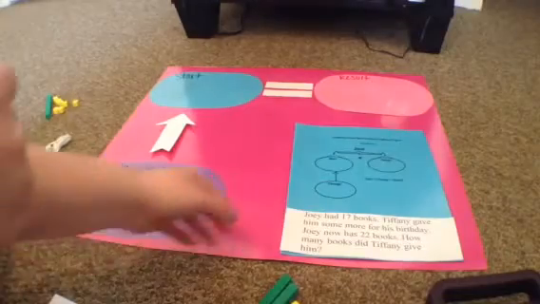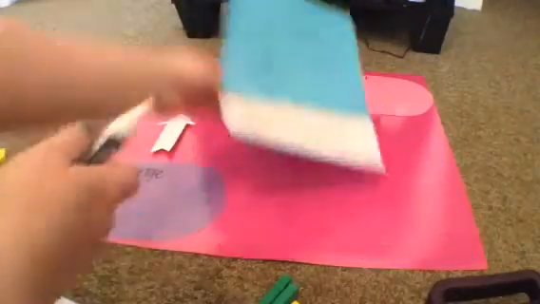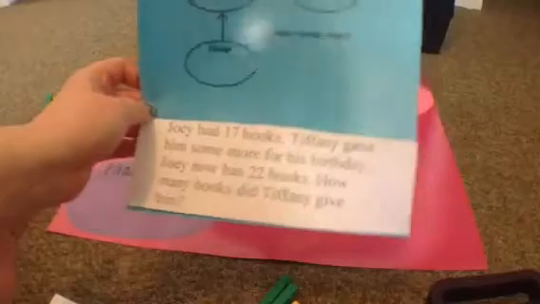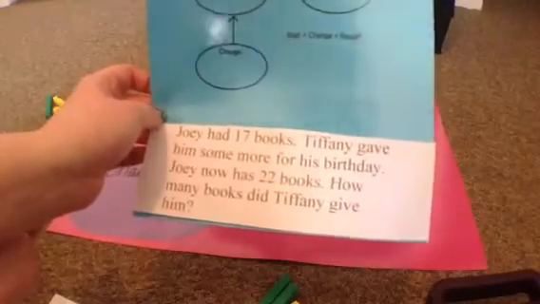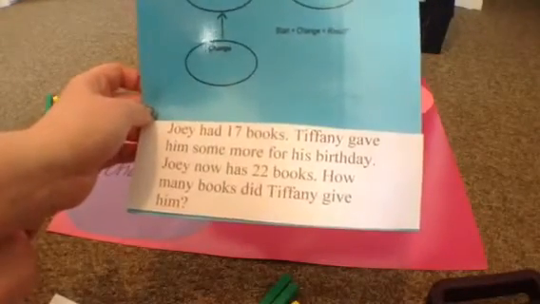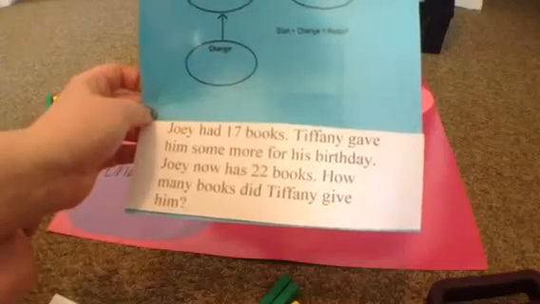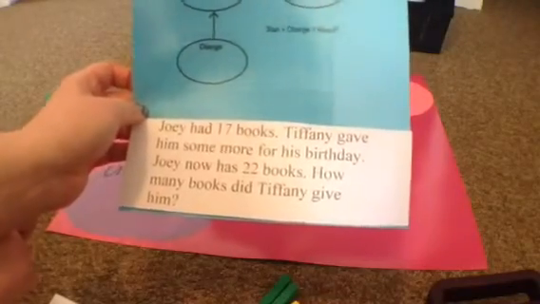Alright, this is a problem that we might see in a second grade classroom. Our problem says, Joey had 17 books. Tiffany gave him some more for his birthday. Joey now has 22 books. How many books did Tiffany give him?